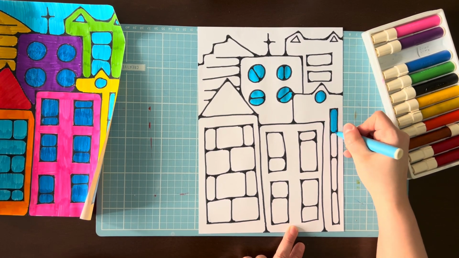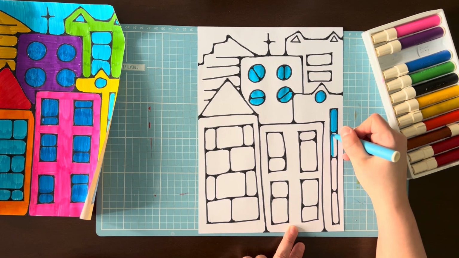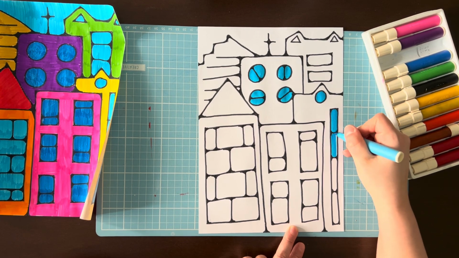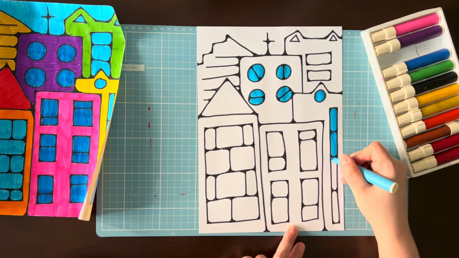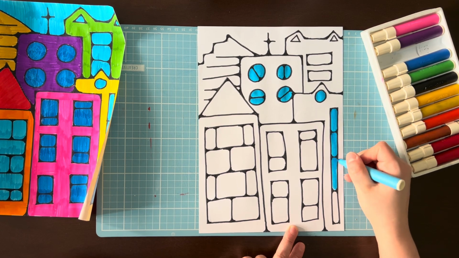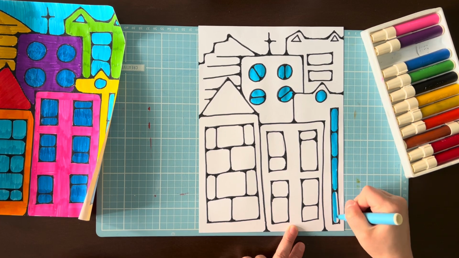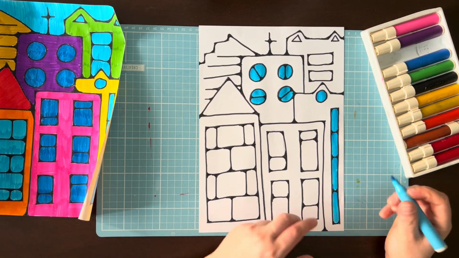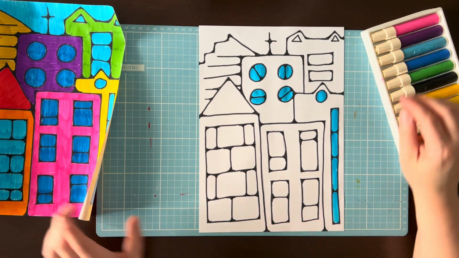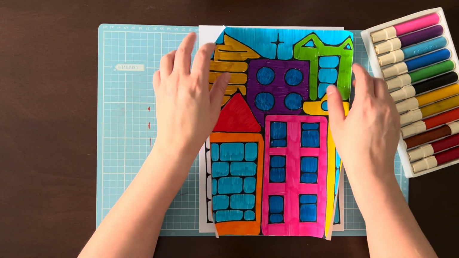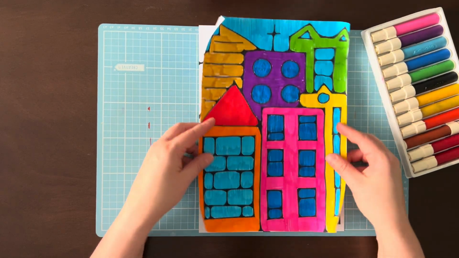And that's why it takes a little bit longer when you're using textures, but you get a nicer finish. Okay, like that. Yep, and then you go on, and then you end up with something similar to this.